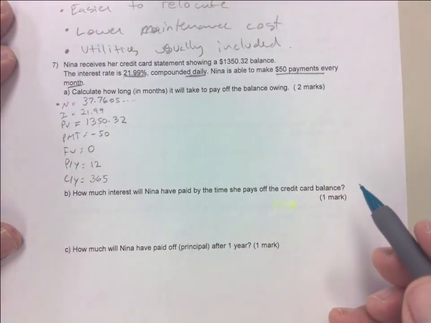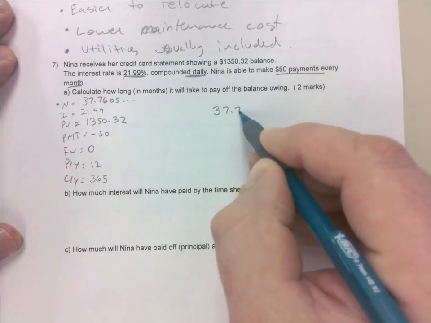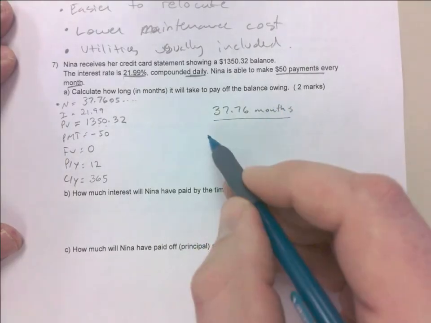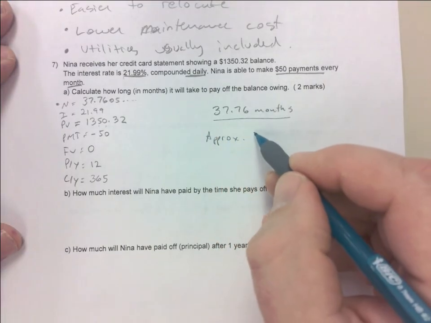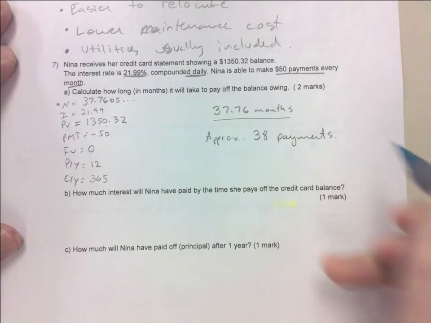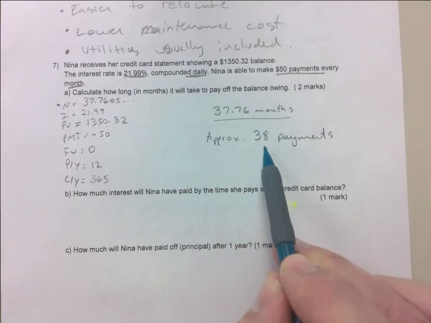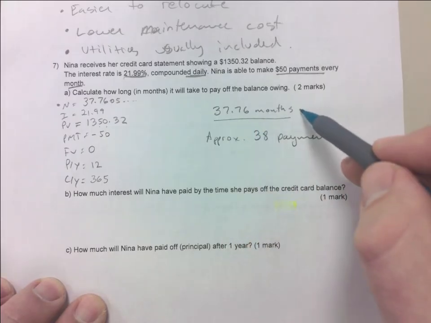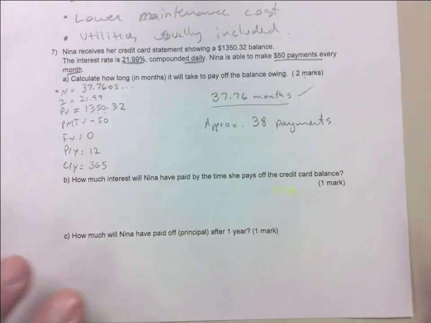How long in months? To be honest, it's okay to say 37.76 months. It's okay to say that. But if it asks you for how many payments, you would say approximately 38 payments. Because you make 37 and then another payment at the very end, so that's 38 payments if they ever ask for payments. But if you have the 37.76, you get the mark. Okay, you get 2 marks, by the way, for the correct answer.